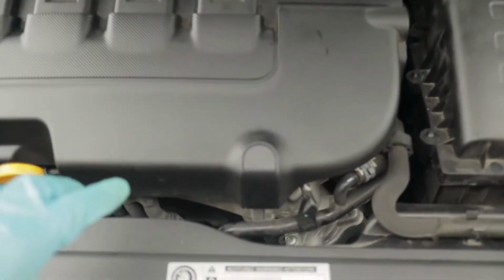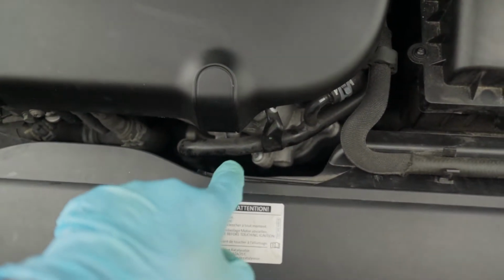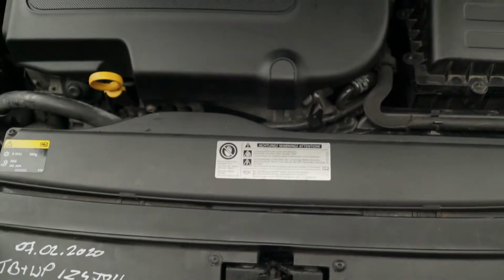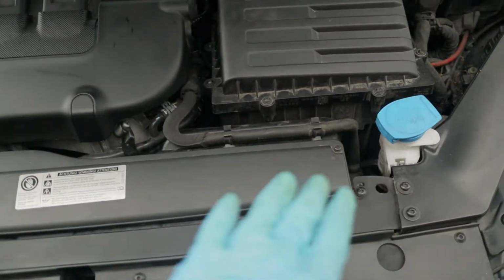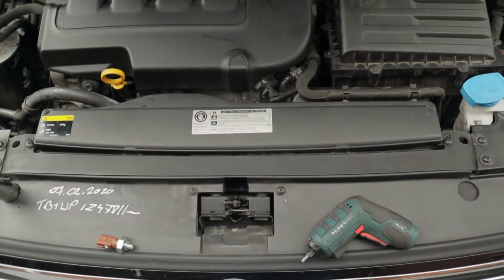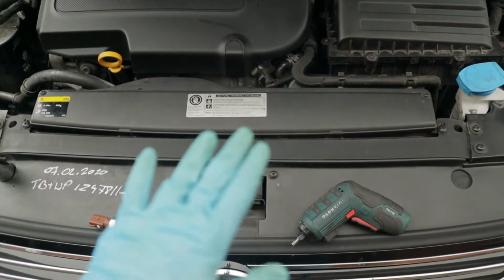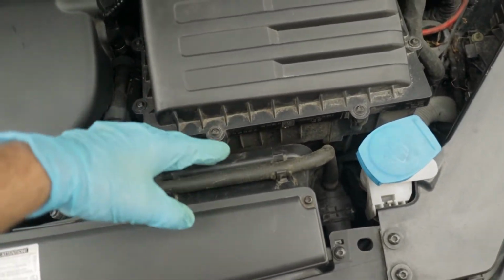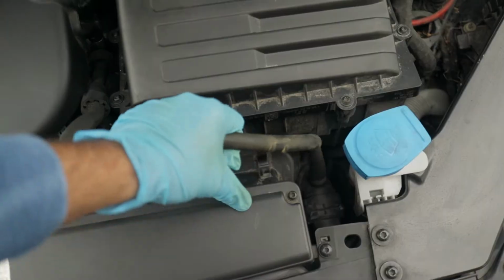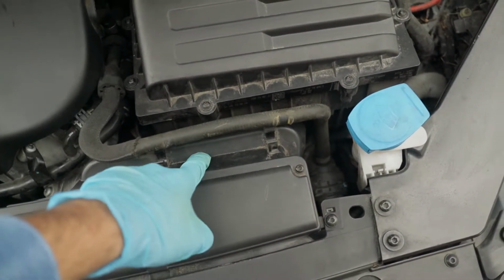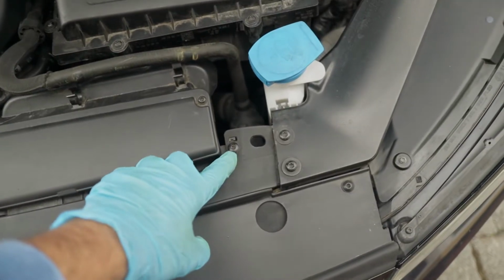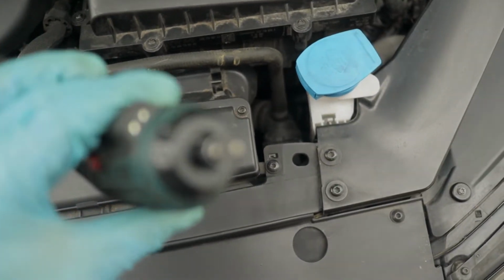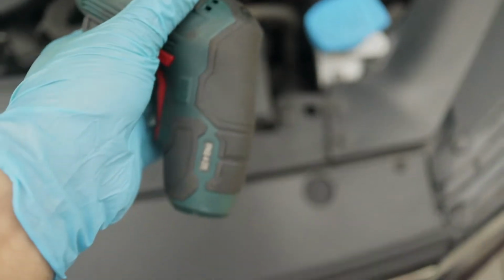To get access to the sensor itself, let me try. The sensor is just where my finger is, around below there. You'll see the wire, and I'll try to show you in a few seconds. But to get to it, there's a cover or housing which sucks in air and feeds into the air box. You have to take out the hose anyway, and this connects to the opening of the box, and you need to remove 2 Torx screws. They're T25. So I have the Torx bit here, T25, and I'm using a small screwdriver.